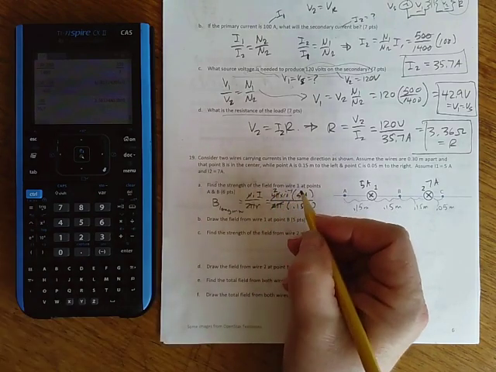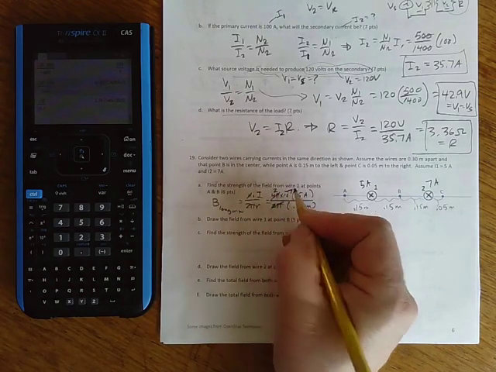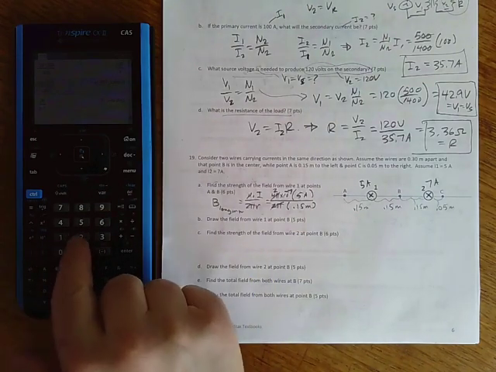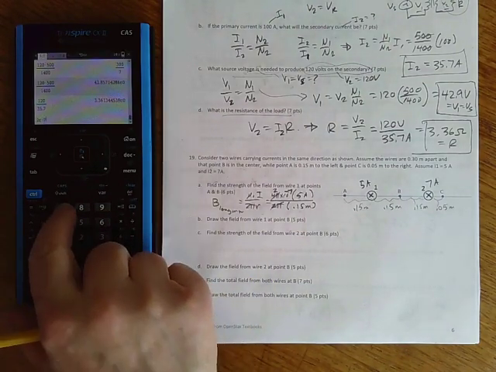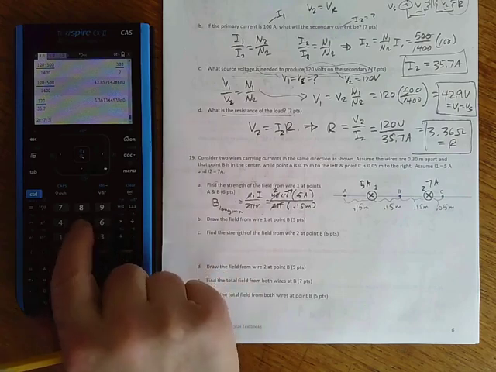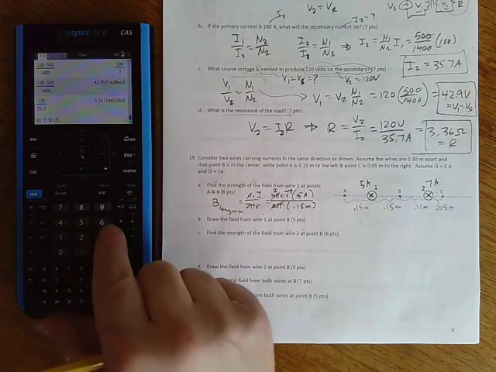This is a 2. It says negative 7. Okay, so we've got 2 10 to the negative 7 times 5 divided by 0.15.